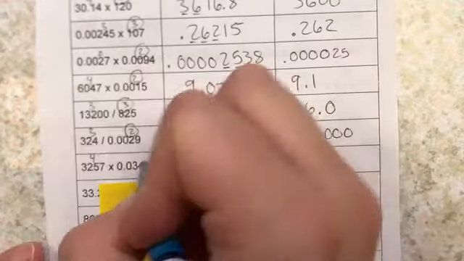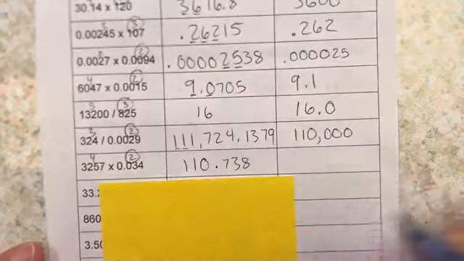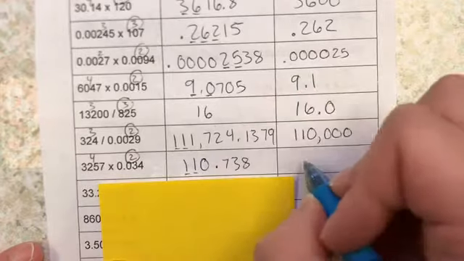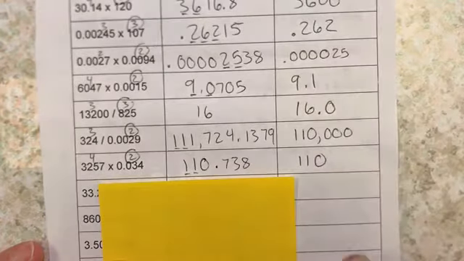This number has 4 sig figs. This has 2 sig figs. Our answer should have 2, 1, 0, 1, 1. Those are 2 first digits, 110.